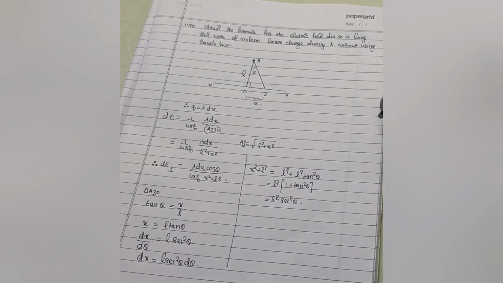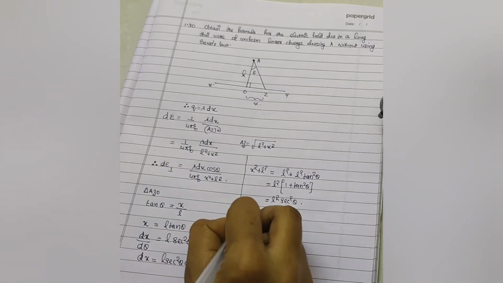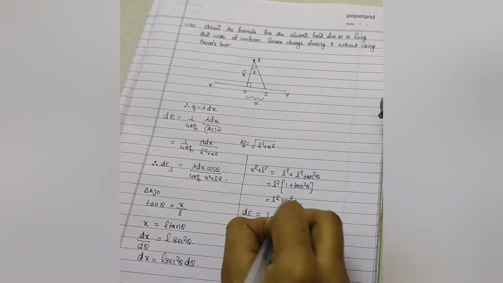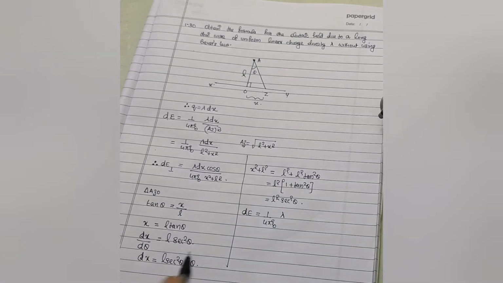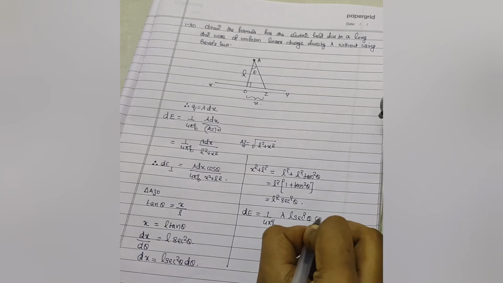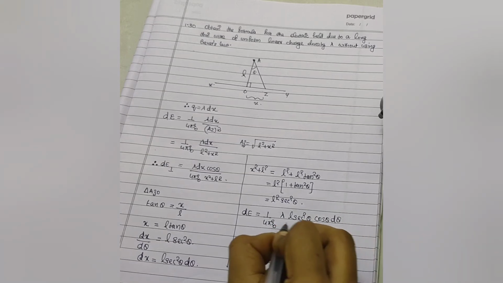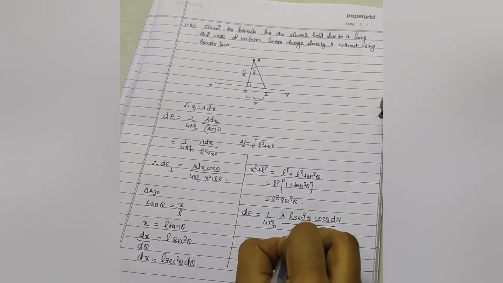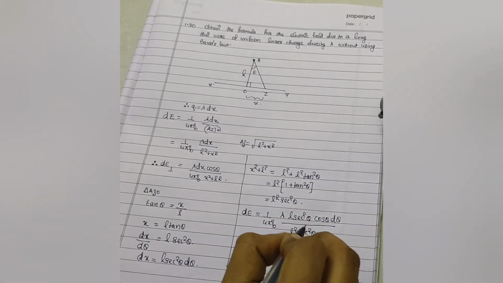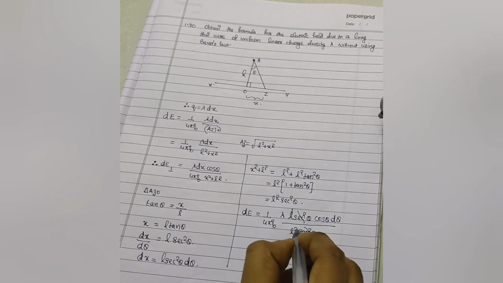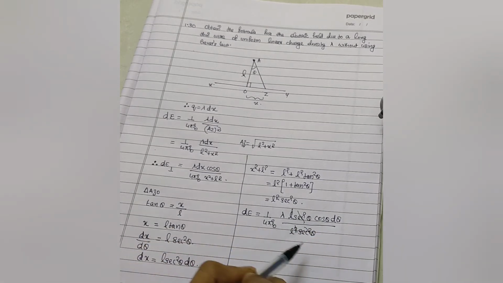Now substituting all these equations in DE. DE is equal to 1 by 4 pi epsilon 0 lambda. Instead of dx we can write it as L sec square theta cos theta d theta divided by, instead of x square plus L square, we can write it as L square sec square theta, where sec square theta cancels and L also cancels.